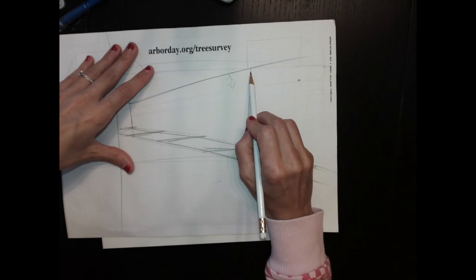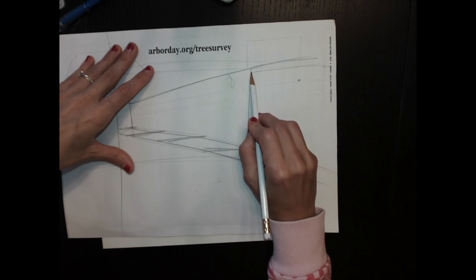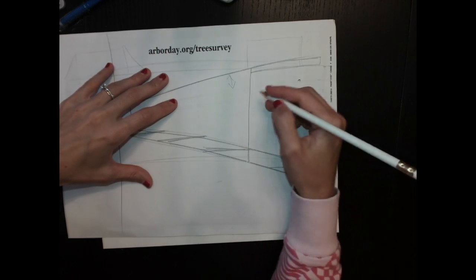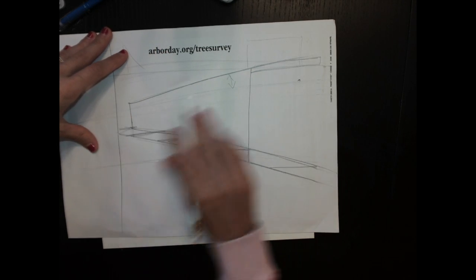So this is my first building that I can design. And since this is just a sketch, you don't have to be too detailed about it. It's totally up to you how you want to do it.